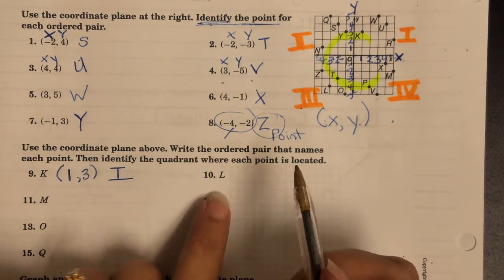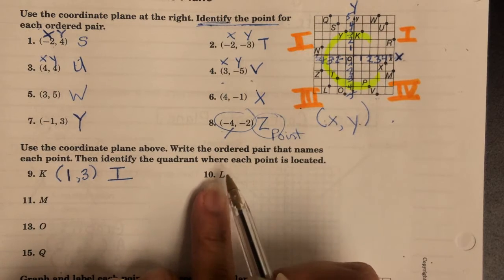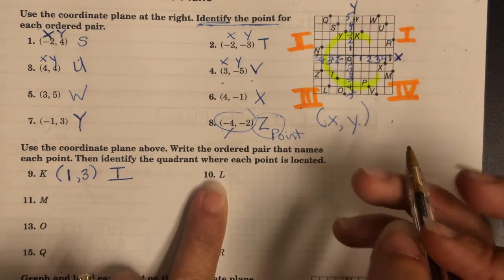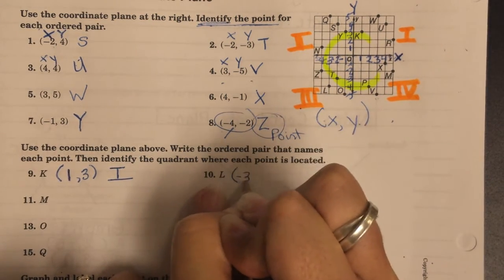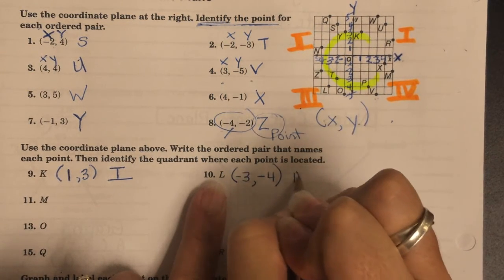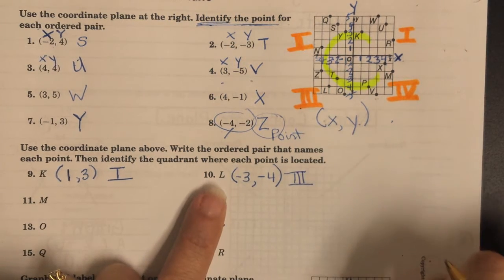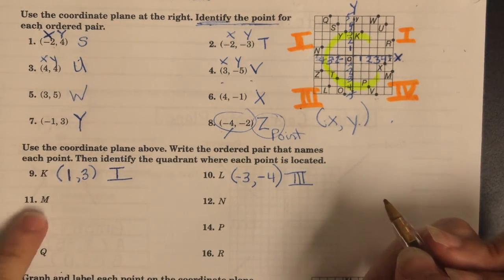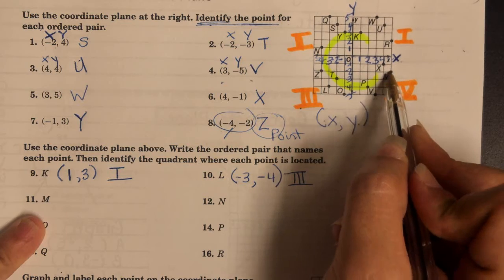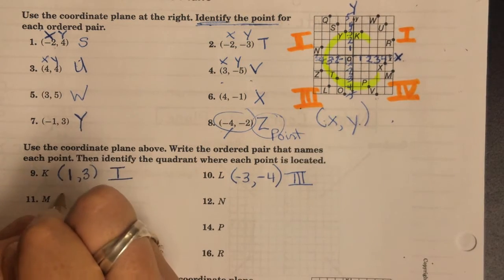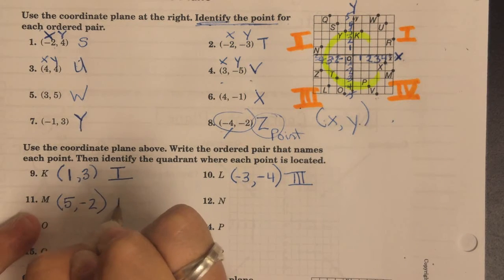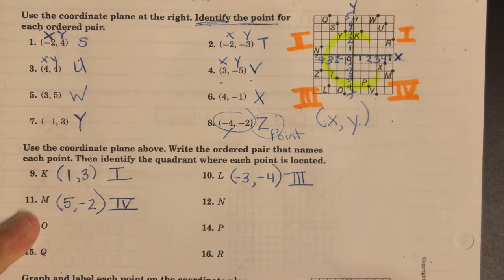Okay, so let's look at 10. L. So see if what you wrote is right for L. We need to go across to negative 3. Be careful, negative 3. And negative 4, yes. And down to negative 4. What quadrant? 3. Okay. How about M? M is at 5 and negative 2. 5 is first. It has to be first. And negative 2. The quadrant is the 4th quadrant.